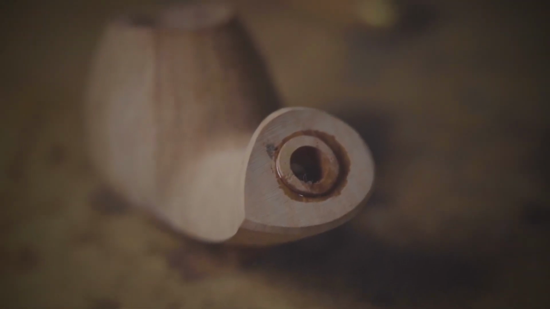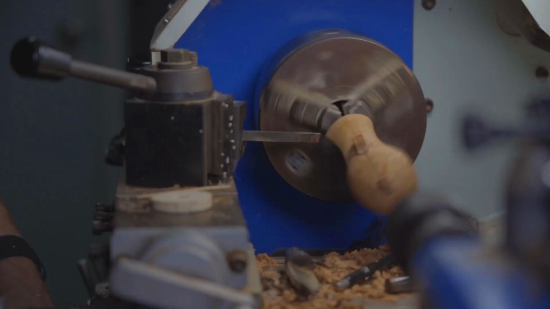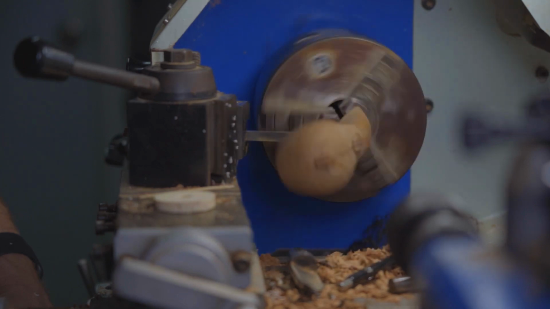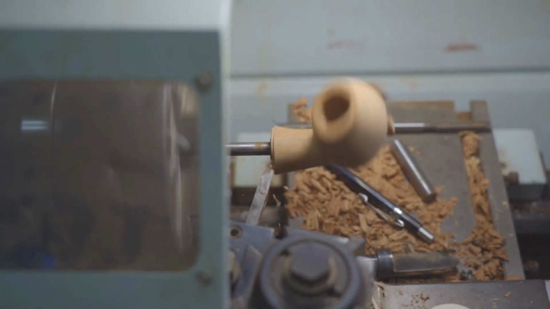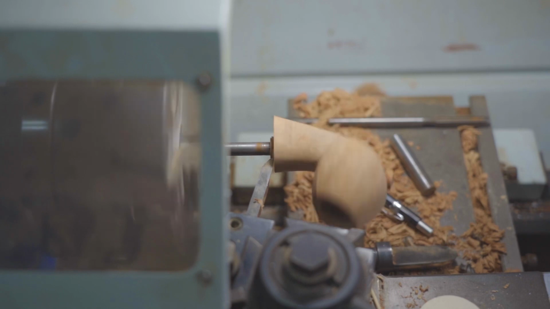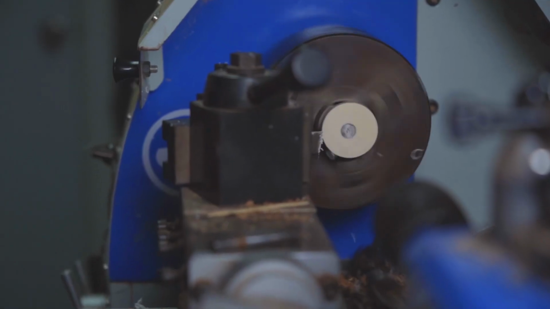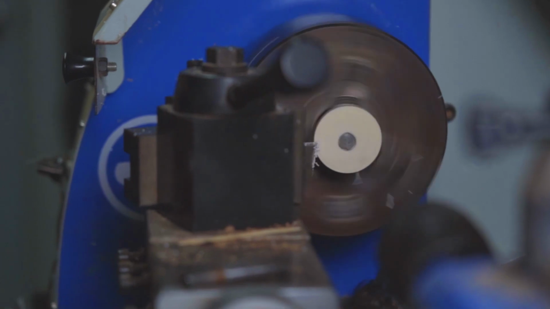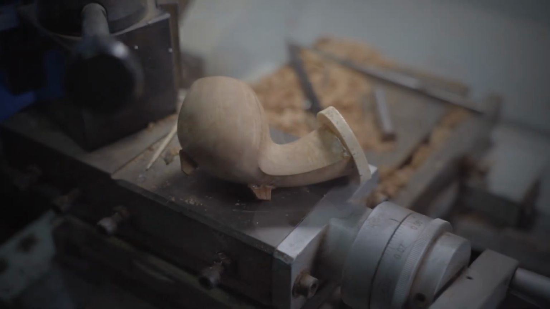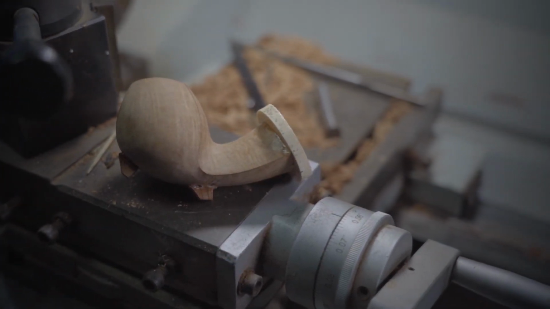Now that my false mortise is securely in place, I can chuck it up in the lathe on a pin and turn it flush, and then secure the decorative material on the end. Once the decorative material has been added and the adhesive has cured, all I need to do is shape it and finish it with the rest of the pipe.